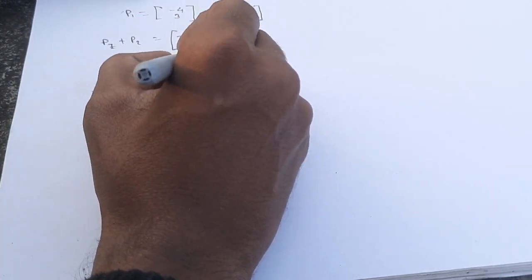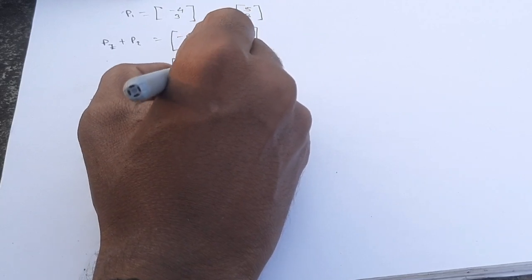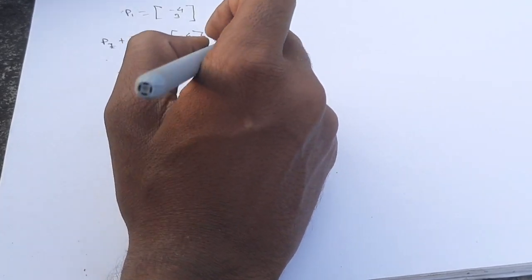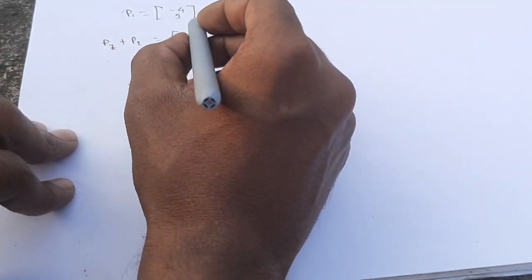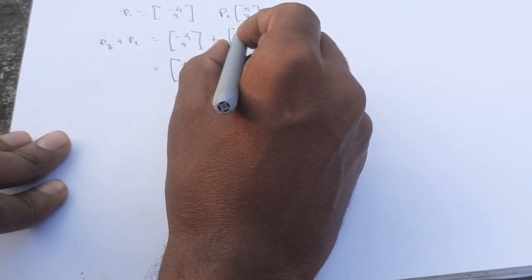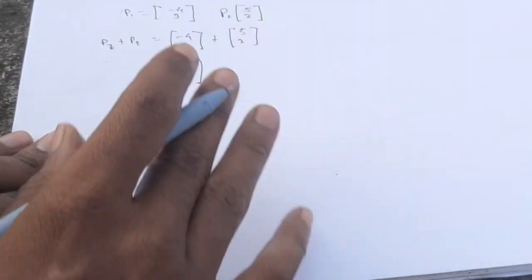It is 1 and 6, right? This is simple. The rule of addition is -4 plus 5, and 3 plus 3. That is the simple addition of vectors.